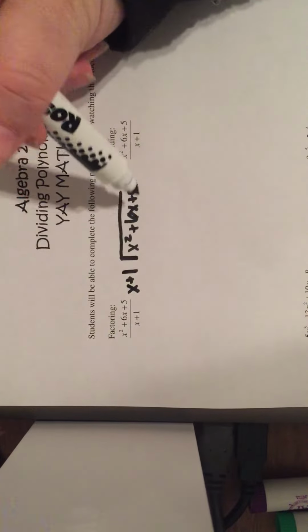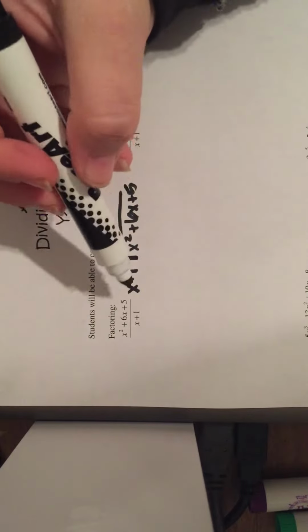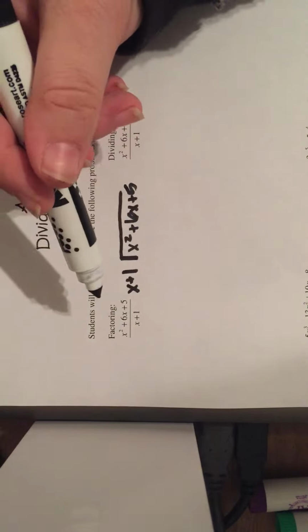Some terms that you might have heard before: this is called our dividend because it's inside. And then outside is the divisor. I think of that because he's like outside the door. You know, every little thing helps you remember.